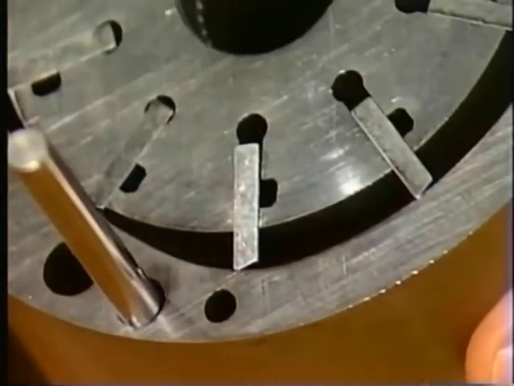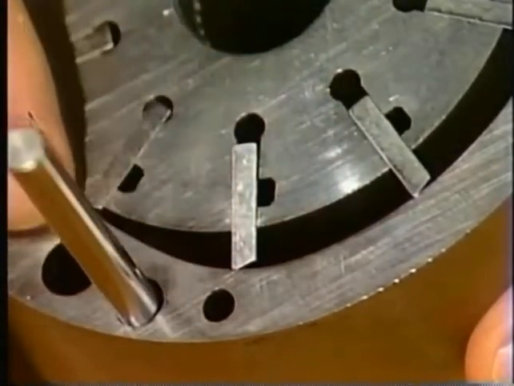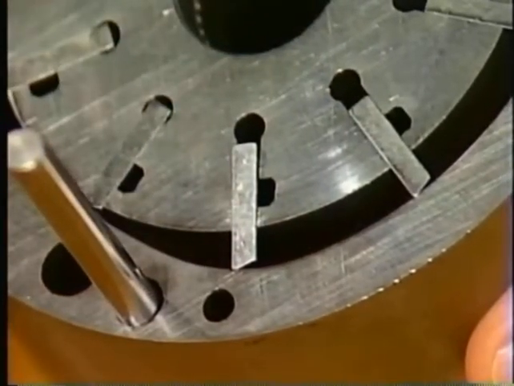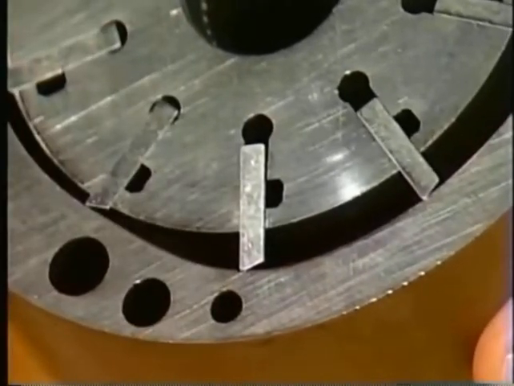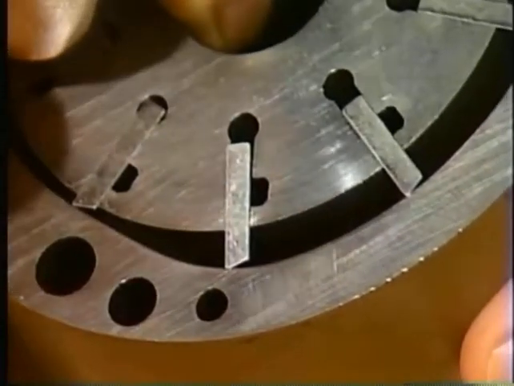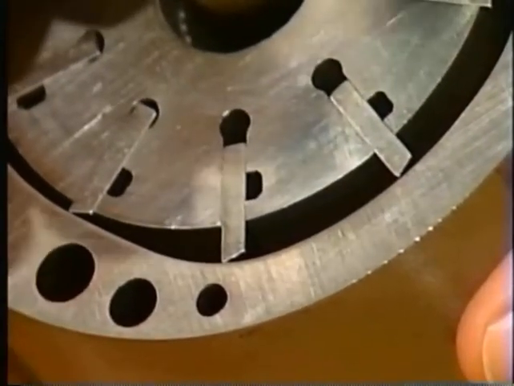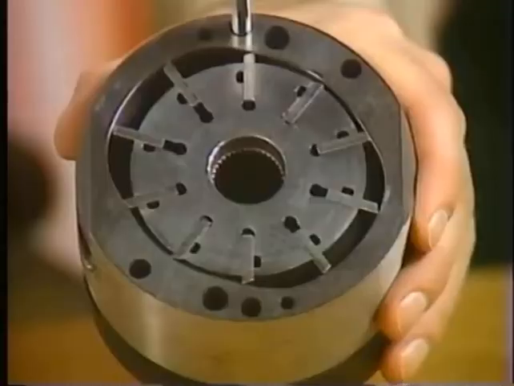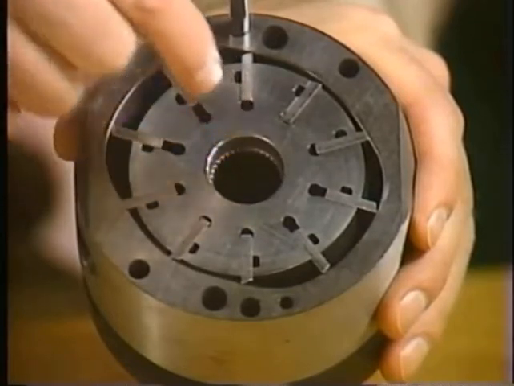When the vanes slide out of their slots, they follow the surface of the cylinder, forming sealed chambers that carry fluid around the cylinder as the rotor turns. As the rotor reaches a certain point in the cylinder, the vanes are forced back into their slots and the fluid is discharged. Normally, one end of a drive shaft is attached right here to the rotor, and the other end can be connected to a load.